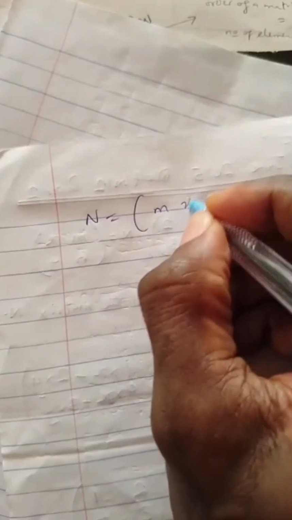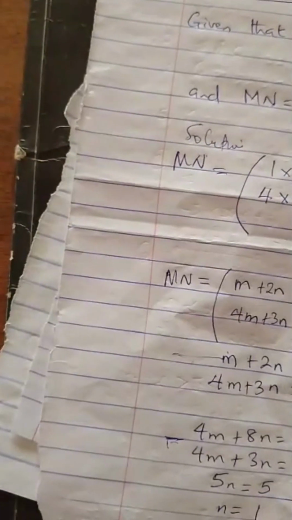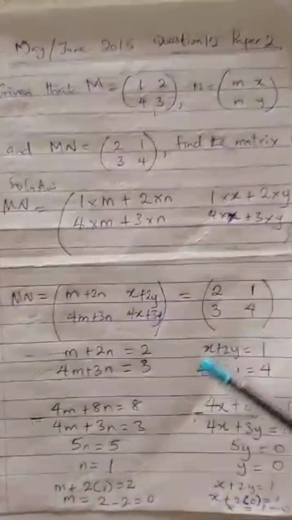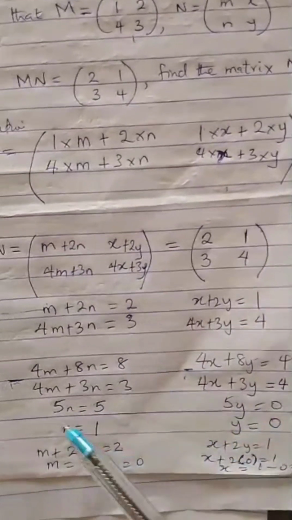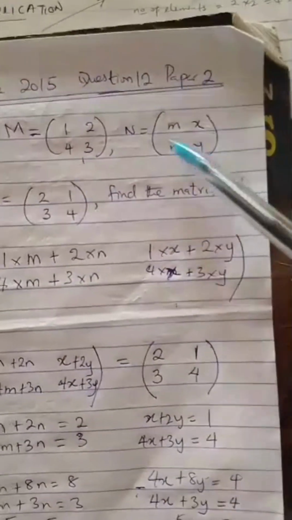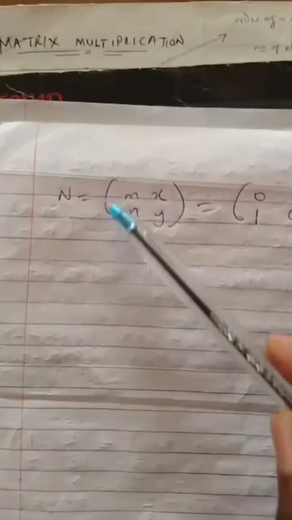Okay, so this is our matrix, mxny. So m is 0, 1. We've gotten m as 0, x as 1, y as 0, n as 1. So find the matrix n. Matrix n, mxny. Just put in the values there, and we have 0, 1, 1, 0. So we've gotten the answer.